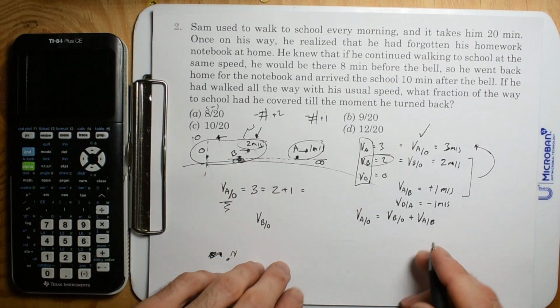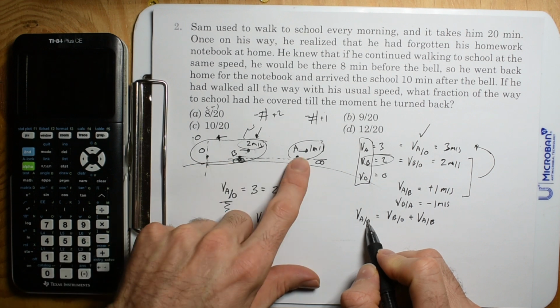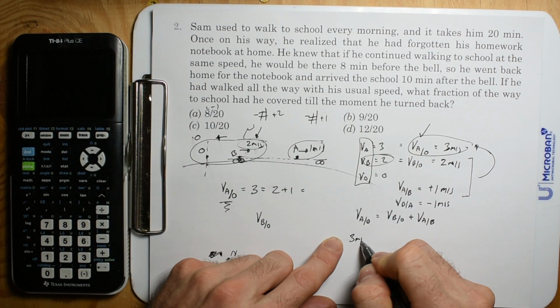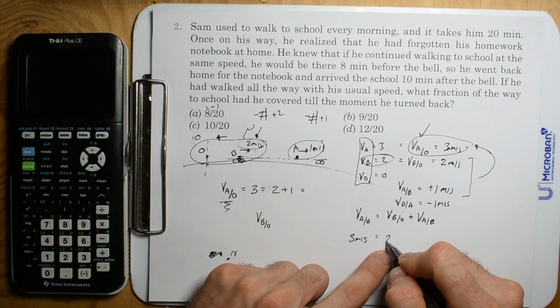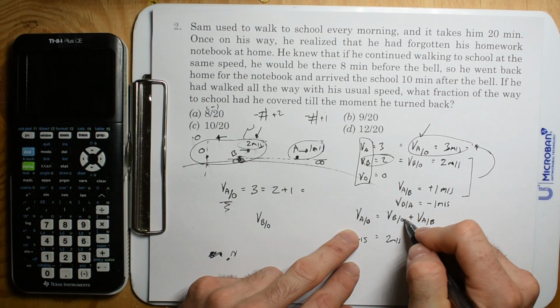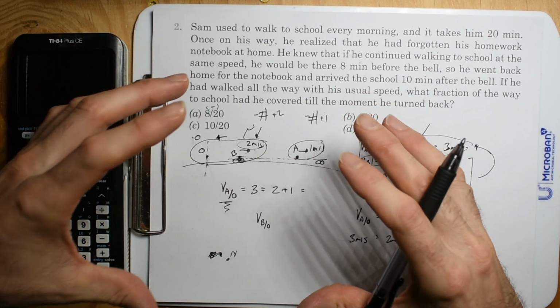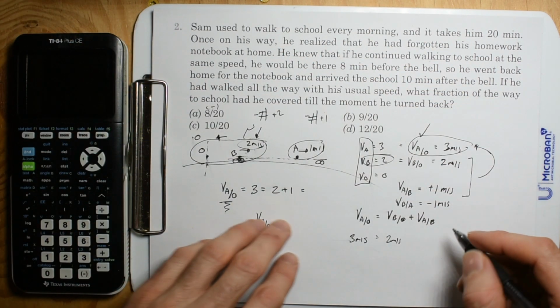Alright, let's go over this. We have velocity of A as seen from O. Just from the picture, we know that's 3 meters per second. We know velocity of B as seen from O is 2 meters per second. These are our absolute velocities if we take O as our established reference frame. We're not going to take in the cosmos and the moon, whatever.